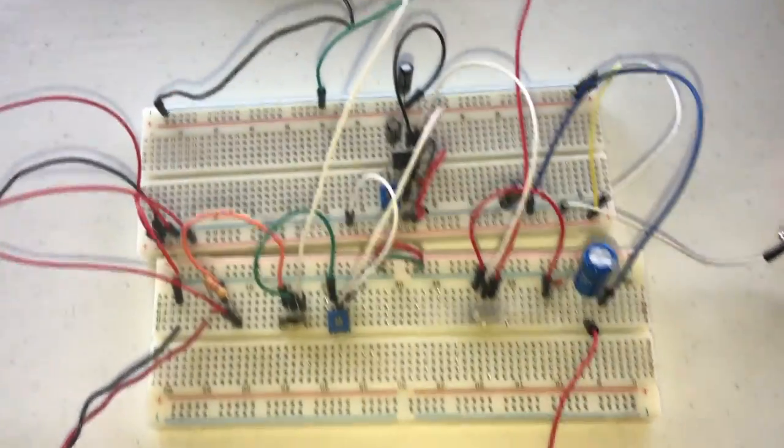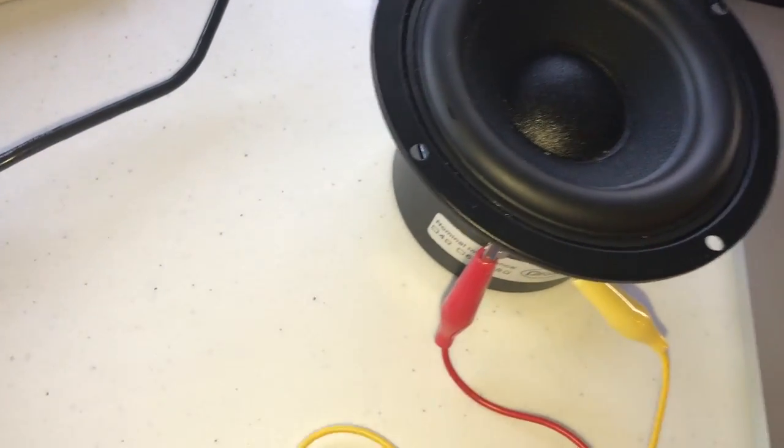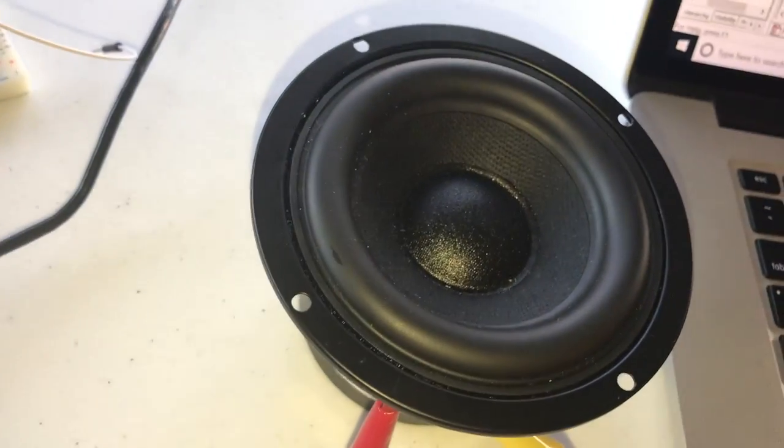This is the demonstration for the PA system made with the LM386 microphone. Check. Mic check. 1, 2, 3. Mic check.